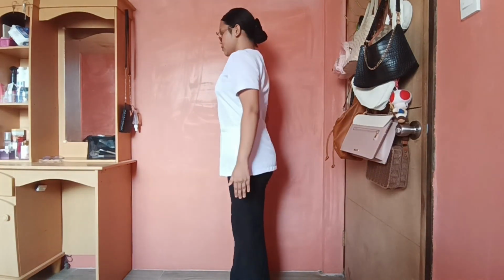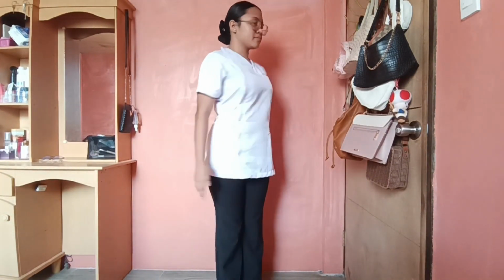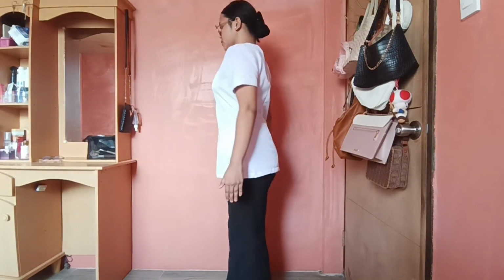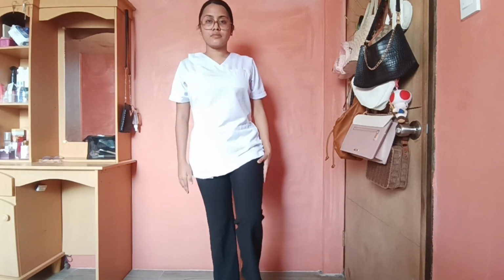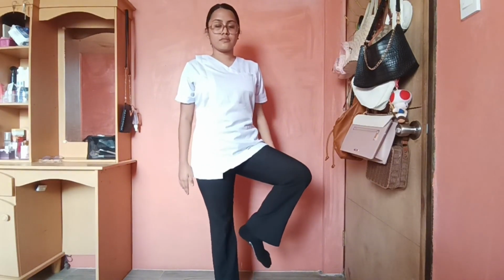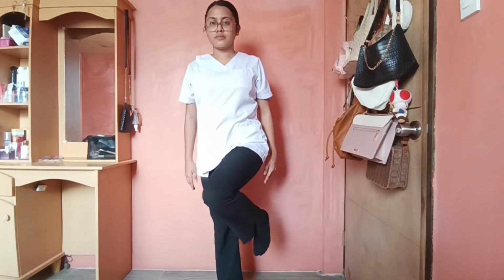This is the rotation. It is the movement of a bone around its longitudinal axis. Rotation, a common movement of ball and socket joints, also describes the movement of the atlas around the odontoid process of the axis.